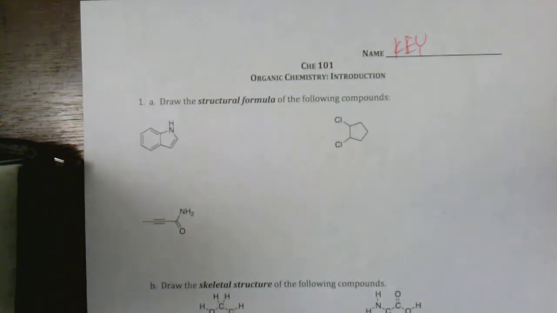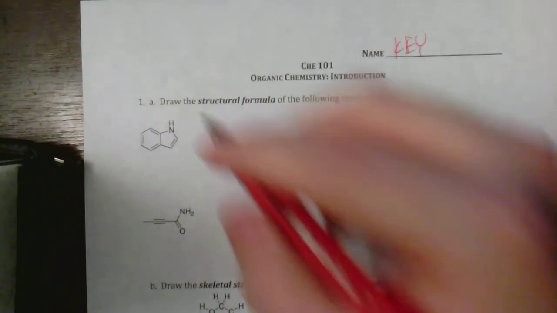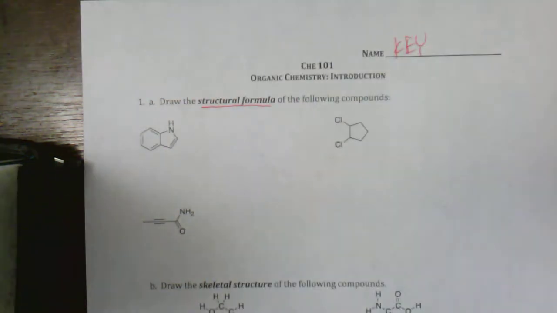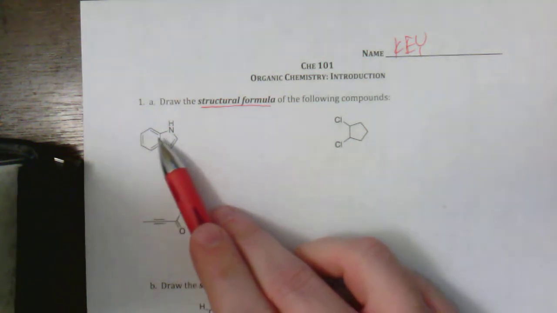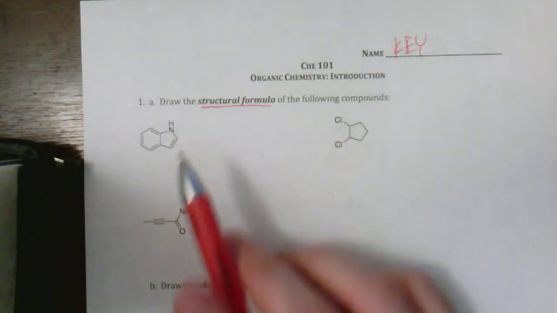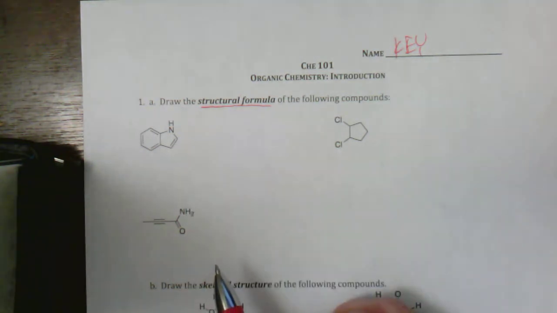So, first one, okay, we need to find the structural formula. What is the structural formula? The structural formula is the one where you show literally every single thing, every single H. You draw the bond to that H, and we show it. So first thing, we need to go through and make sure we know where all our H's are, right?